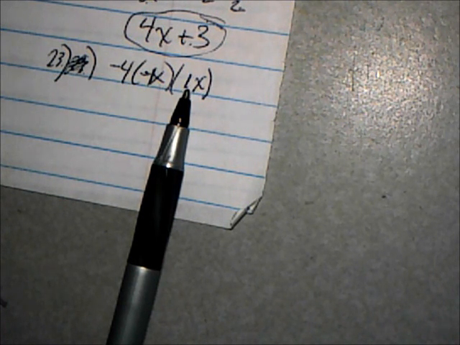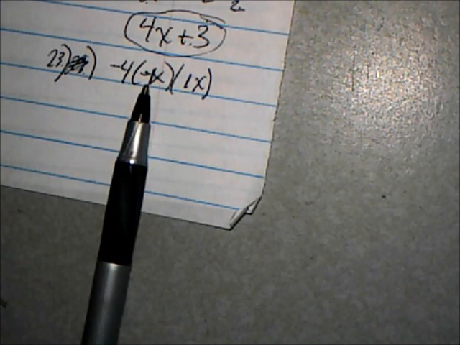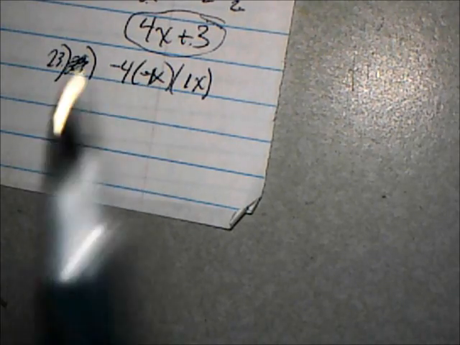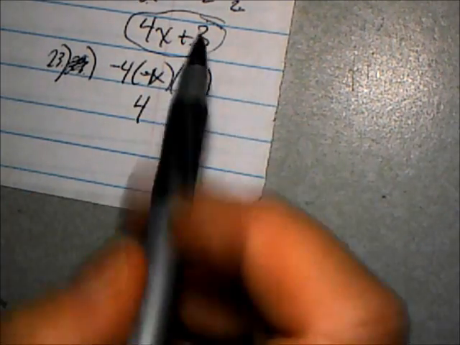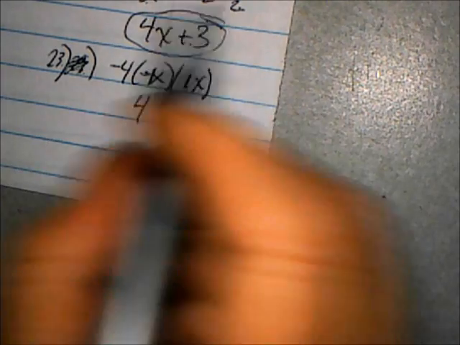Negative 4 times a negative 1 is a positive 4, and 4 times 1 is still 4. Now, here I multiplied my x's, so how many of them do I have? 2 of them. That's where I put the square.